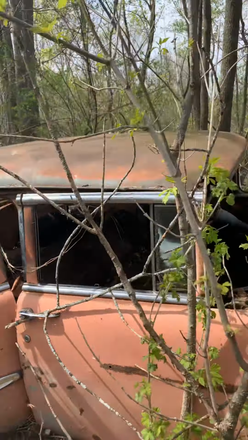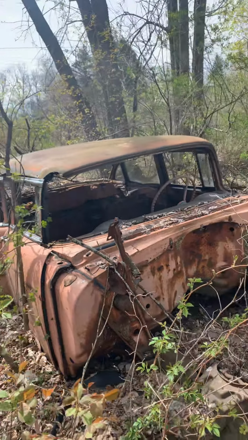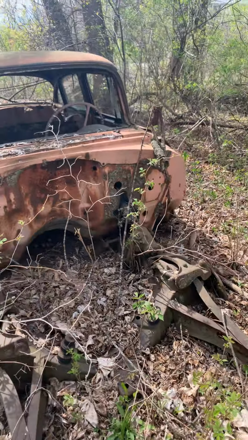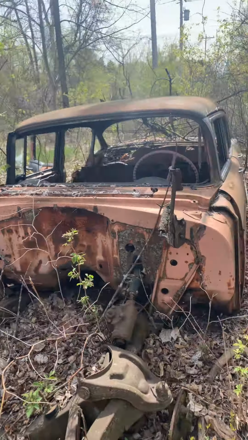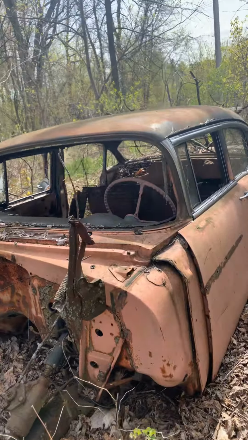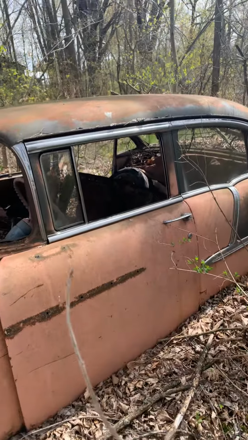All right, I'm gonna go around the car here. So the front end and the motor's kind of missing here. Or it might have just rotted around it.